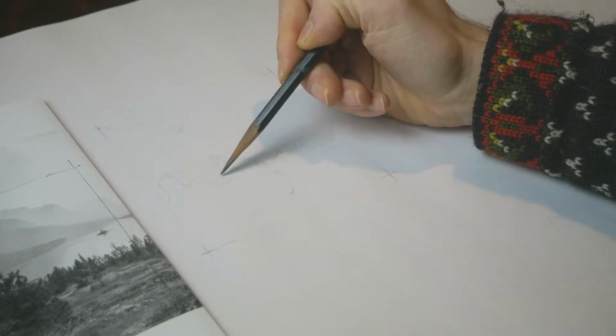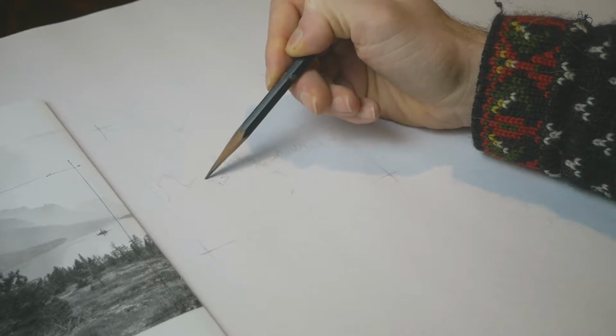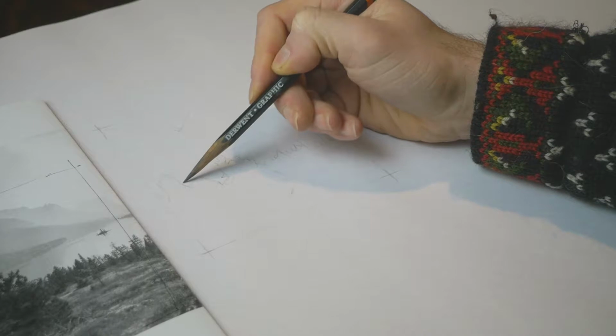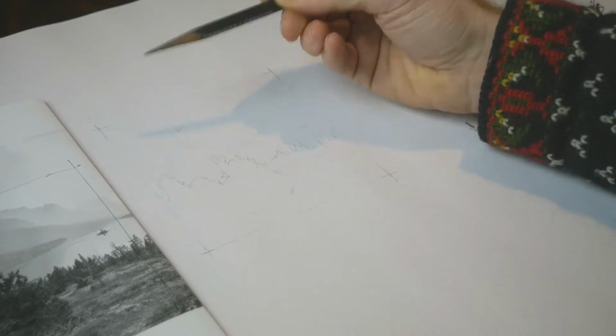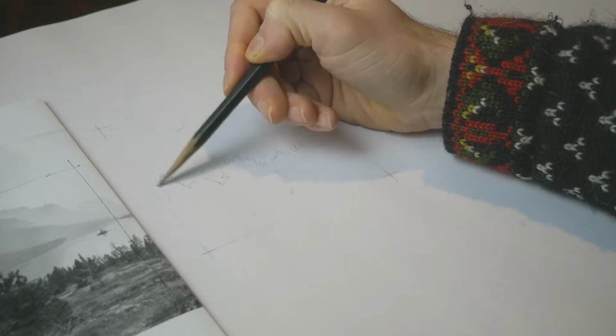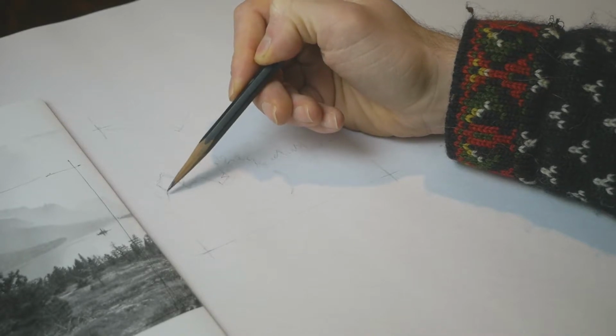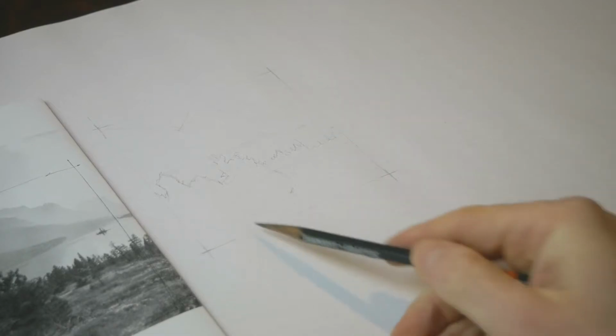Something like that's probably fine in terms of level of detail. Then go back to this side. So I'm trying to hold the pencil quite far back, being pretty loose with stuff. Trying to keep things fairly organic. Not being too repetitive with my shapes. So something like that's pretty good.